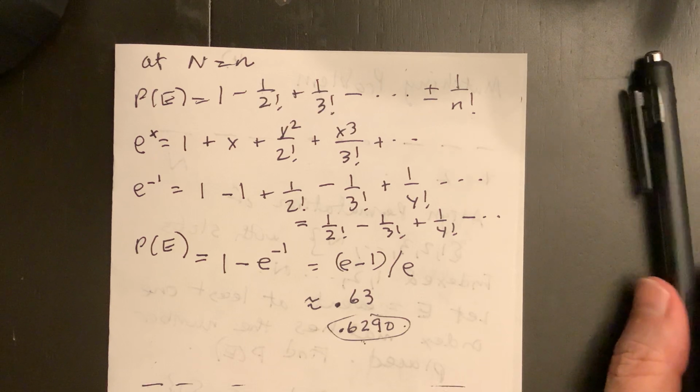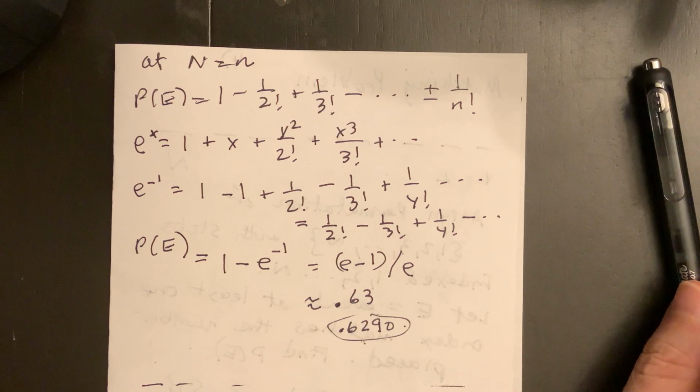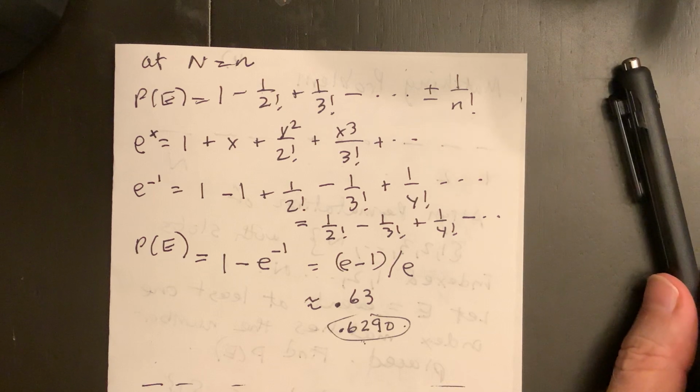The next lecture will be on conditional probability. We need to move forward now.